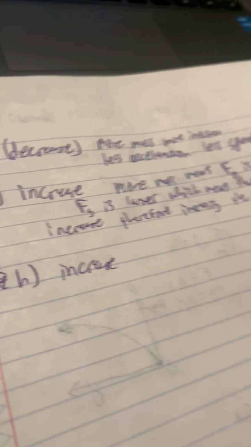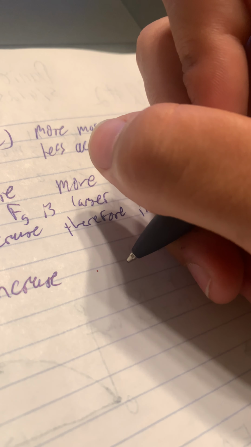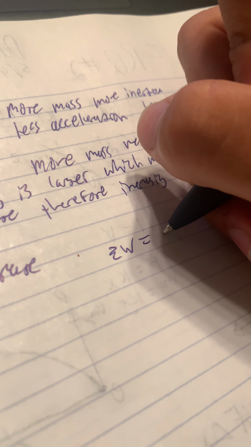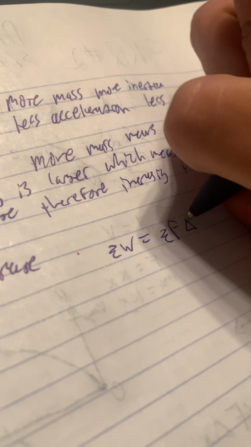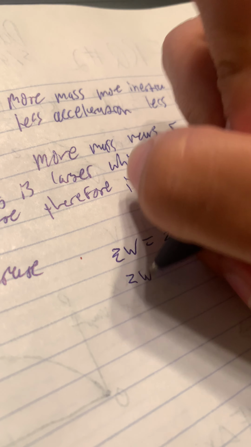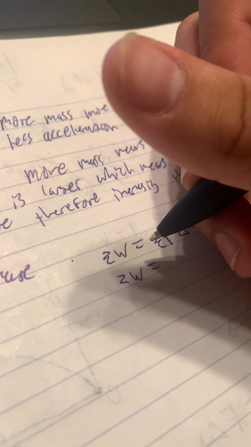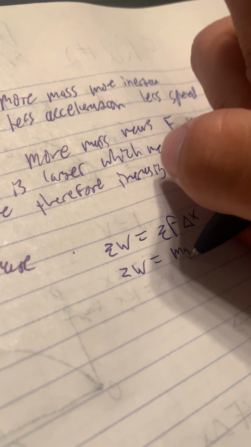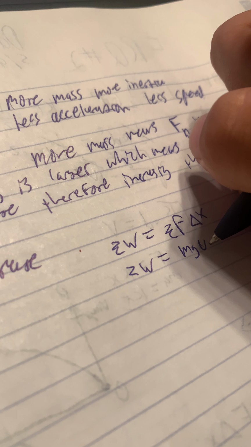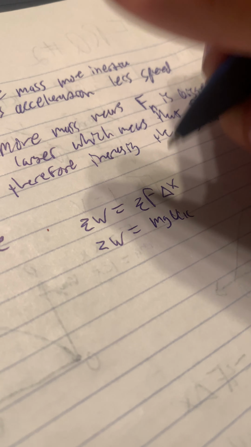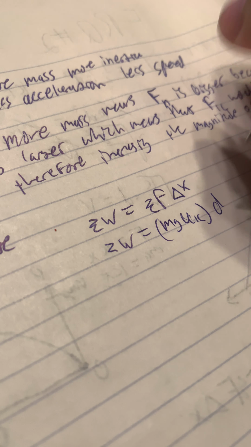Just like before, it would increase, because as stated before, the frictional force is increased, and since work is equal to force times displacement, and we know that the frictional force is equal to mg mu k, and the d stays the same.